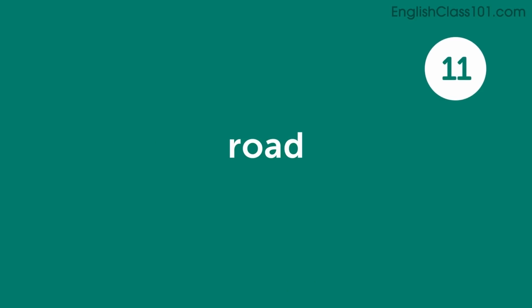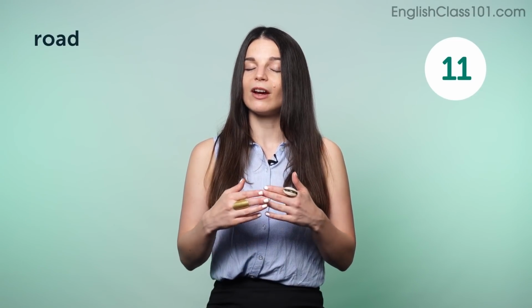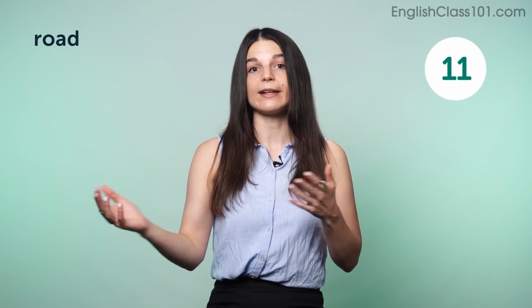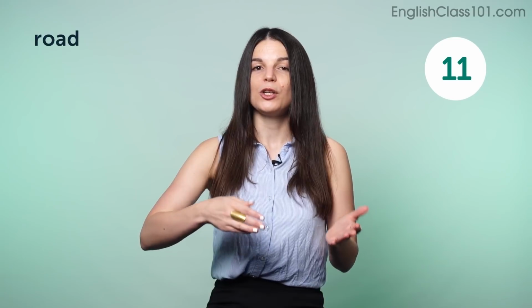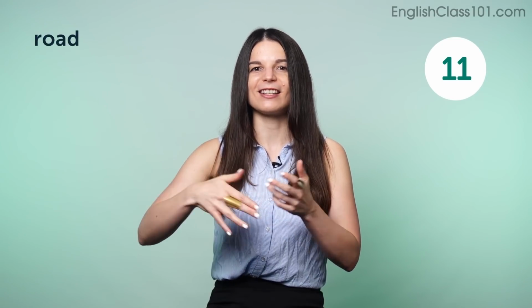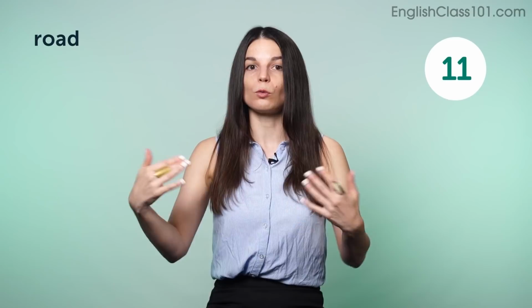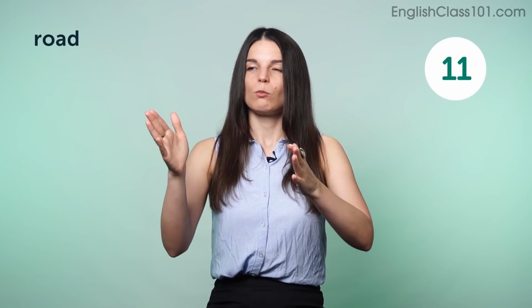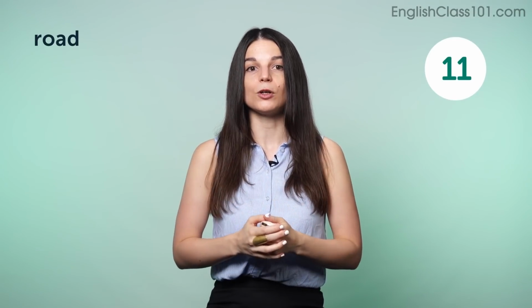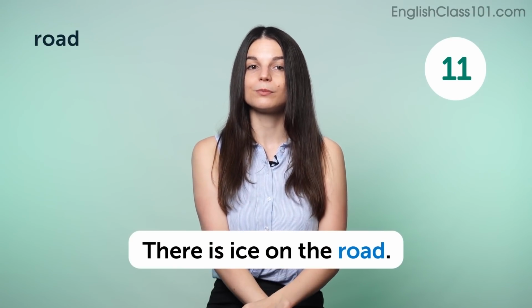Road. So road is a very general word that we can apply to many different situations. A highway is a type of road. You can imagine a path in the park is kind of like a small road. Your everyday city streets we can call roads as well. So basically anything that you use to travel, usually with a car or maybe with a bicycle, is something we can call a road. There is ice on the road.